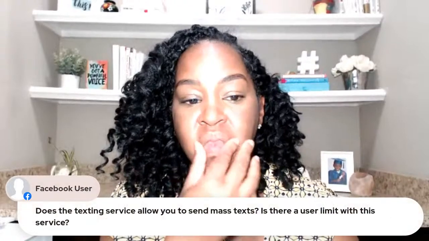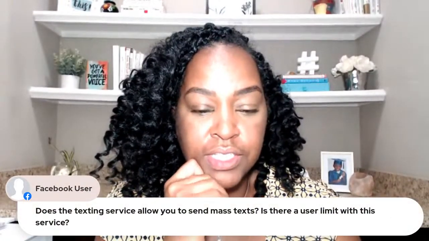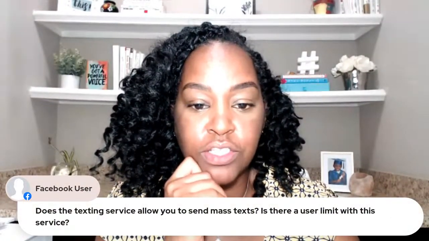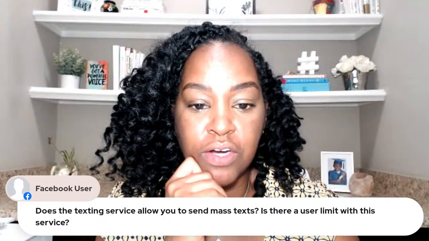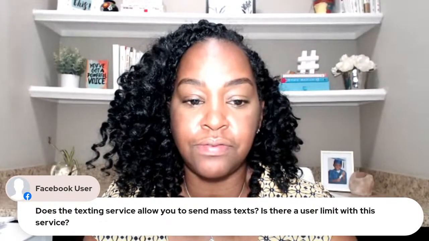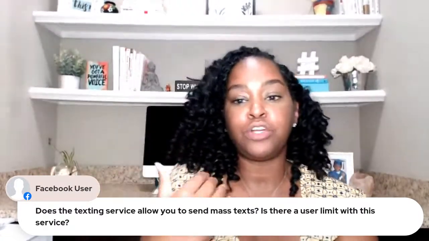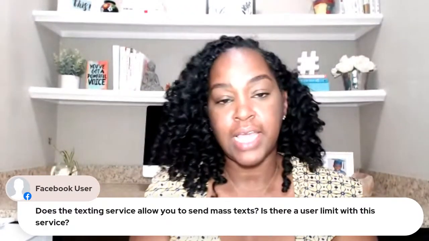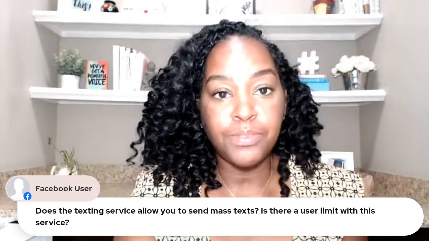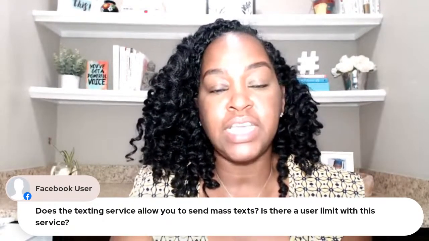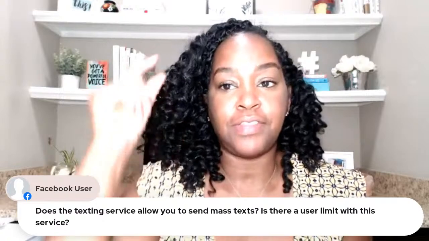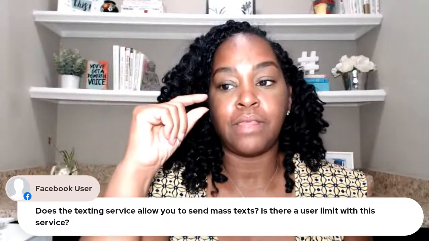Does the texting service allow you to send mass text messages? Or is there a user limit with this service? Yes, you can send mass text message marketing. In order for you to be able to send text messages on the form, wherever people are signing up, so your sales page form or your lead magnet form, you have to add the name, the phone number, and the email address.